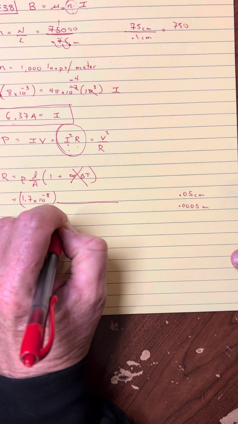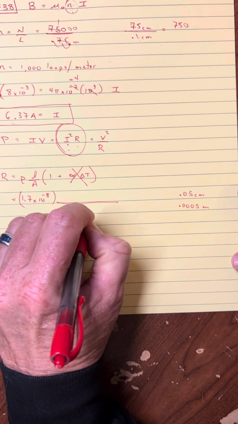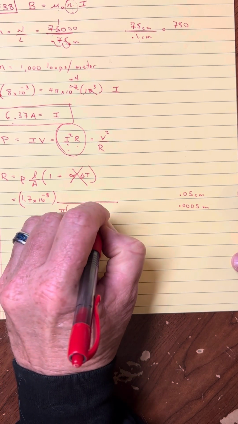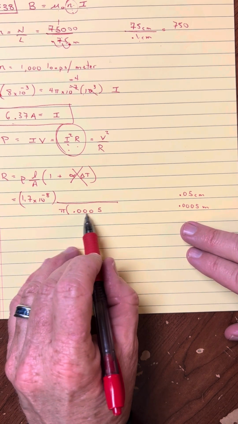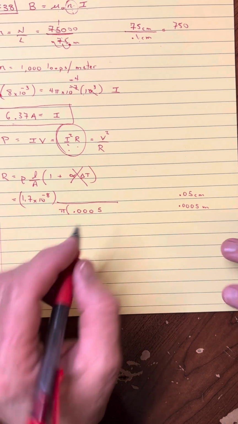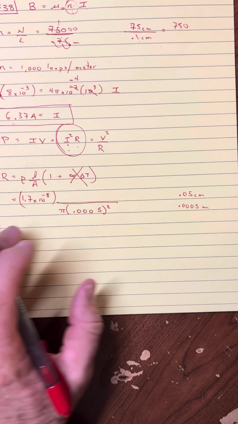Okay, so this is going to be pi times 0.0005 squared. I should just double check that. So this would be a centimeter, so this would be a tenth of a centimeter and half of that. Okay. So there's the cross-sectional area.